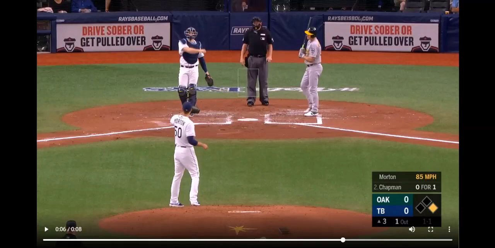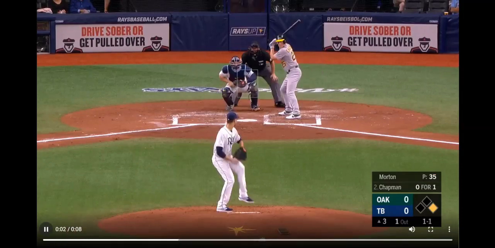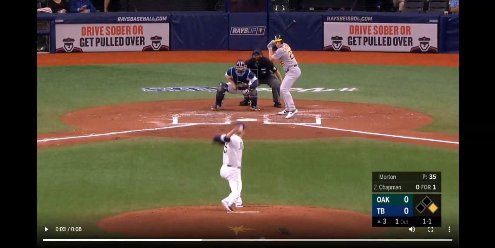Interesting. He completely missed. Let's see where the catcher was set up. Catcher was set up in the zone, outer half of the plate. Probably wanted it to start looking like a strike, come off the plate, and get a swing. Chapman sees it all the way. Let's watch Chapman again here.